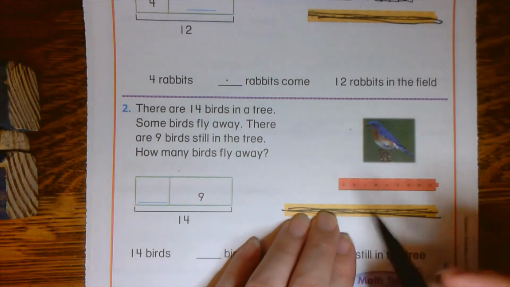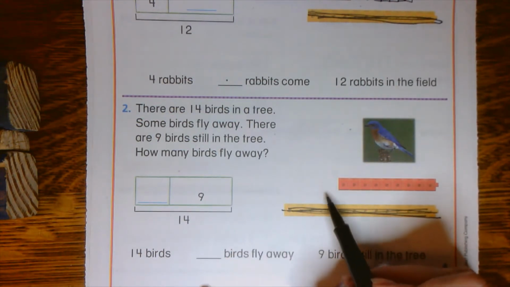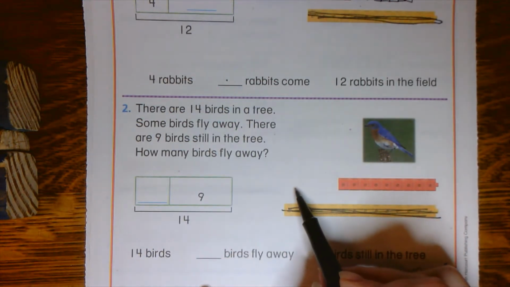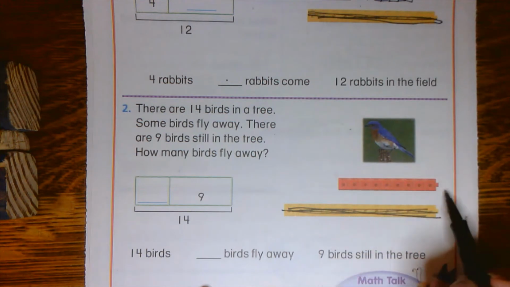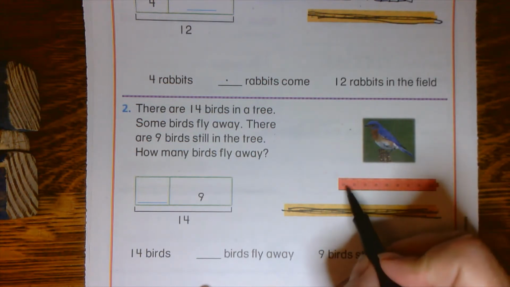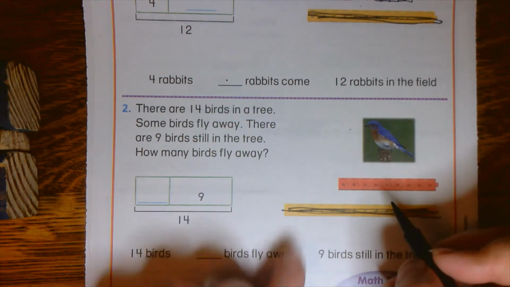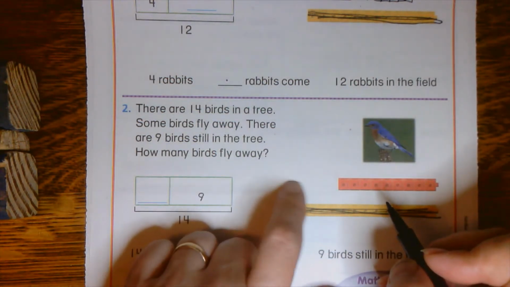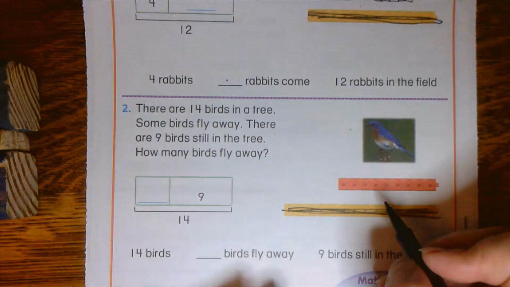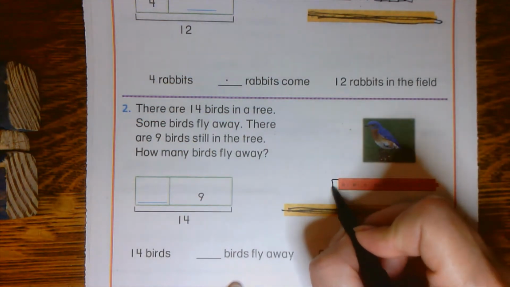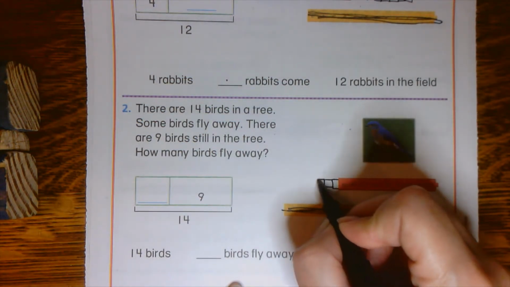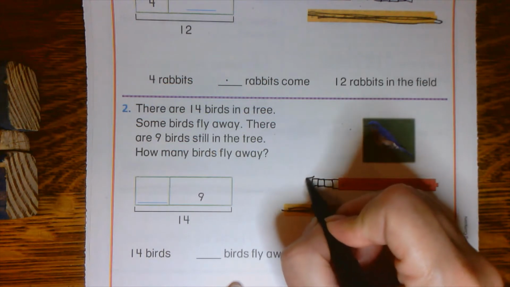Okay, so there's some mystery. There are 14 to start with, and some mystery amount fly away, and 9 are left. So let's double check the drawing. 1, 2, 3, 4, 5, 6, 7, 8, 9. So we're going to keep going back this way to see how many flew away up to 14. So here's 9, 10, 11, 12, 13, 14.